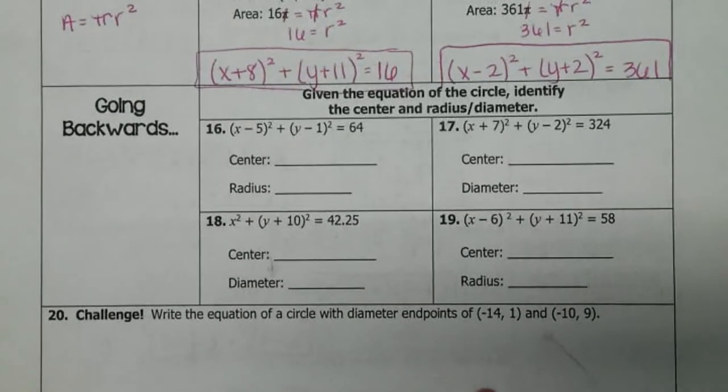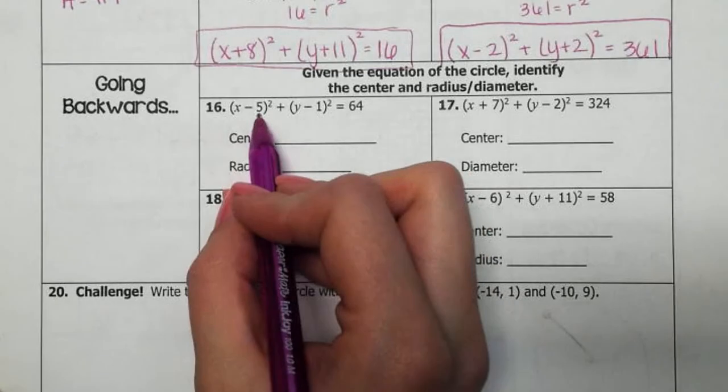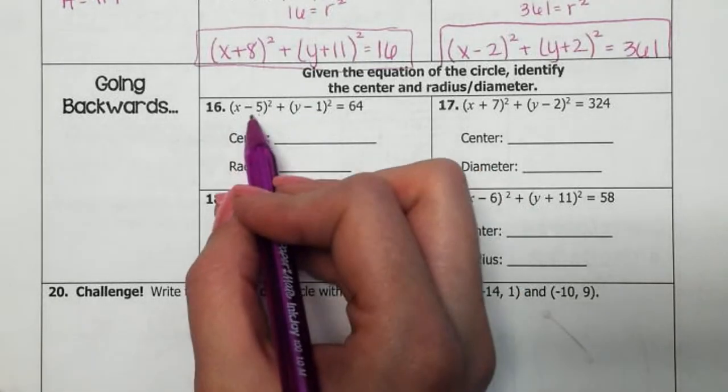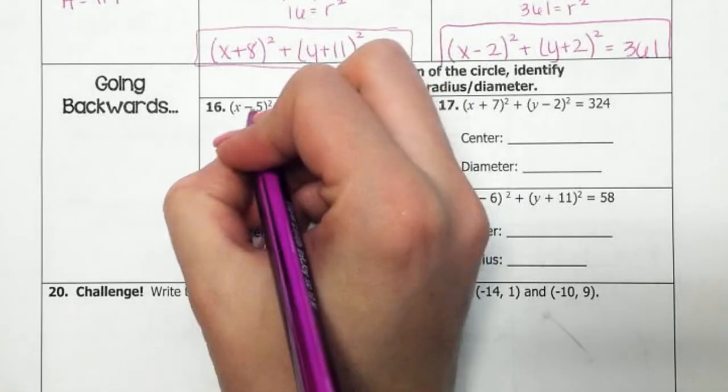Okay, a couple more. Given the equation of the circle, identify the center and radius or diameter, depending on what it asks for. So to go backwards, remember that we're changing the sign of these. If it's a negative 5 here, it's going to be a positive 5 for the center. So I'm going to change the sign.